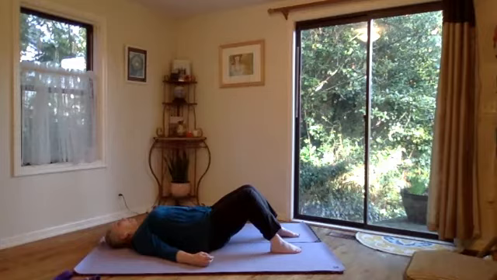Bringing the attention to the right and left side of the body. So we'll do a scan. Let's start at the feet, and we'll notice how the right foot feels in connection to the floor. And then the left foot. Bringing our attention up, we notice the right knee and the left knee.